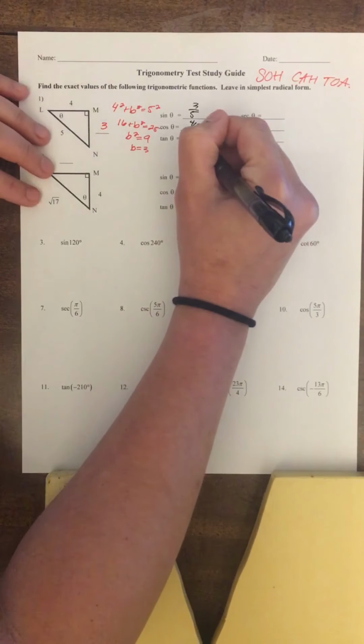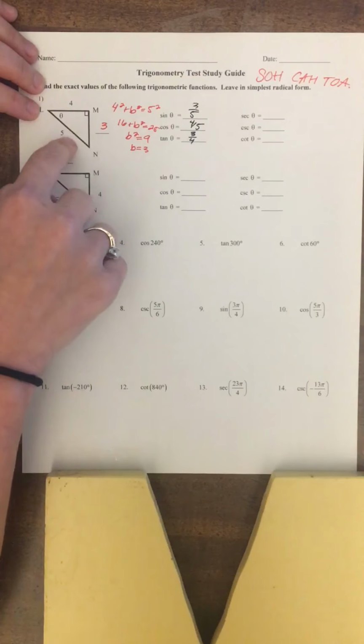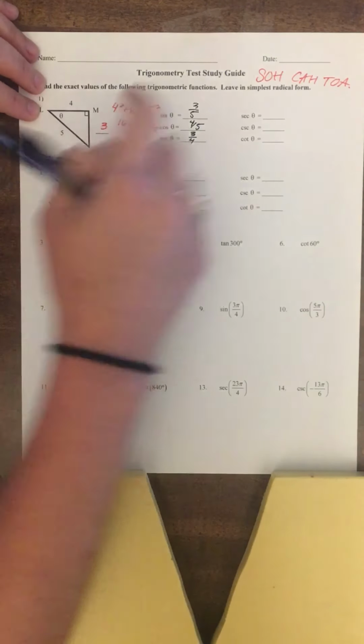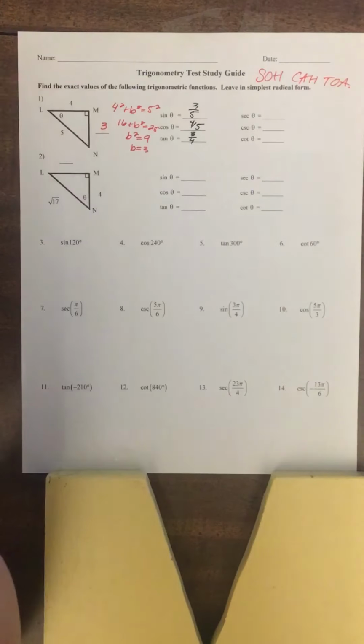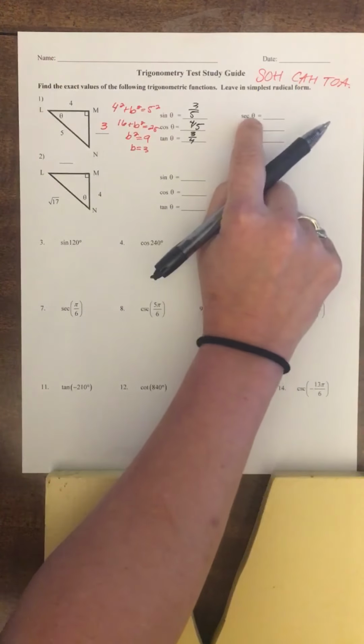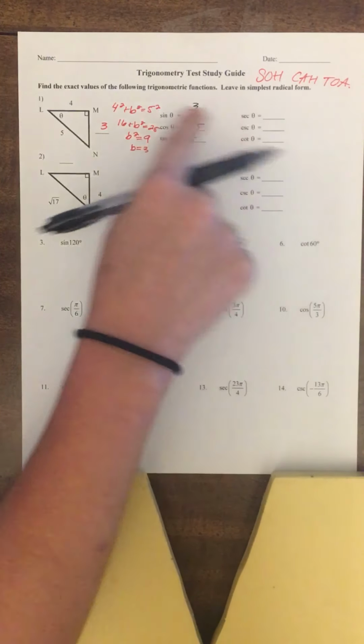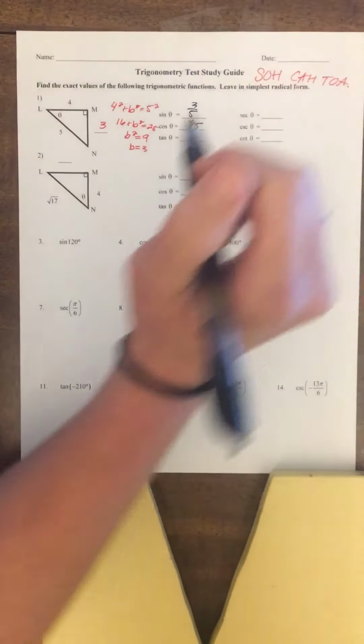Okay? Remember that secant is the reciprocal of sine, so if sine is opposite over hypotenuse, secant is hypotenuse over opposite. Secant is not the reciprocal of sine. Secant is the reciprocal of cosine. I put it there to trick you, and I tricked myself.